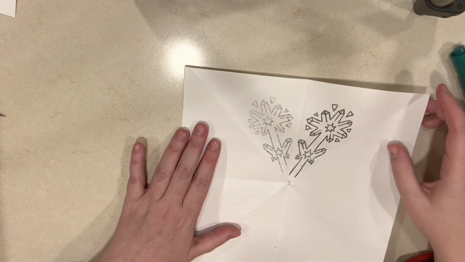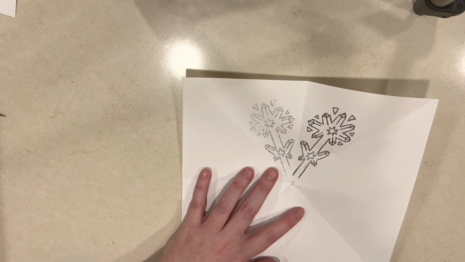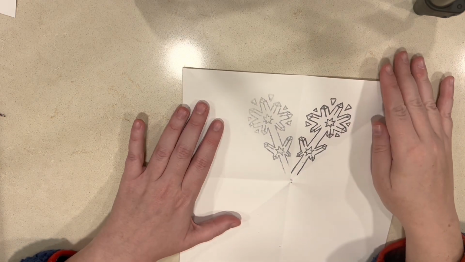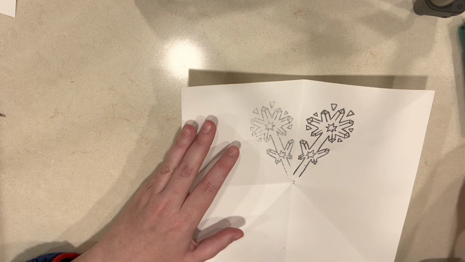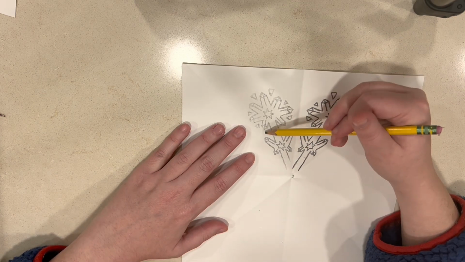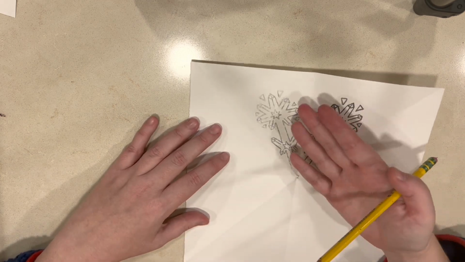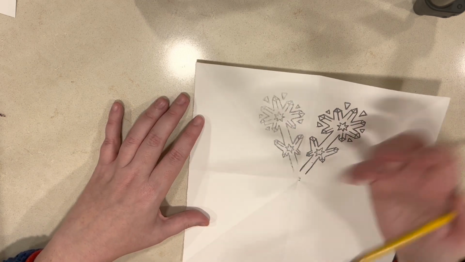Opening it back up, and yep, I see I got a lot more of my transfer this time. So now I'm gonna repeat this process, except I'm gonna use my pencil to trace over all of the lines in this new section to darken those up and get those ready to transfer to a new spot on my paper.